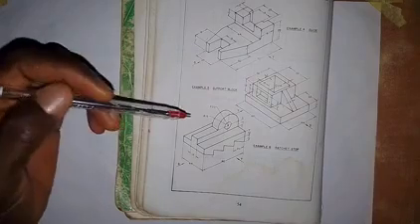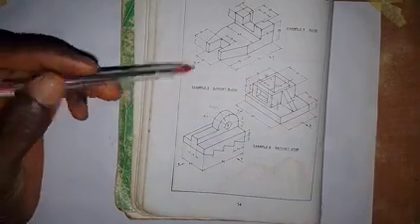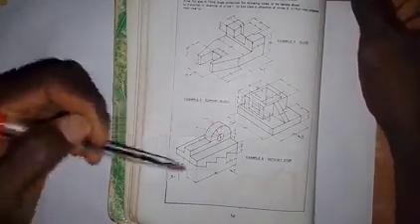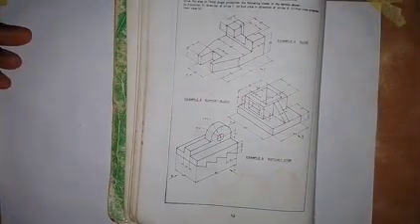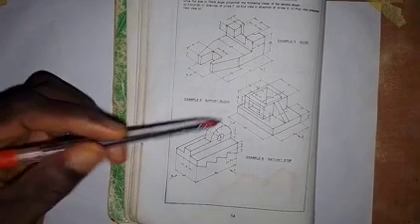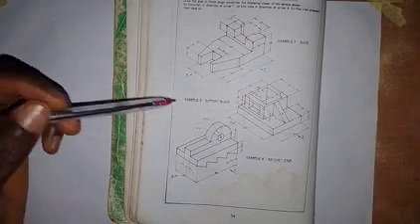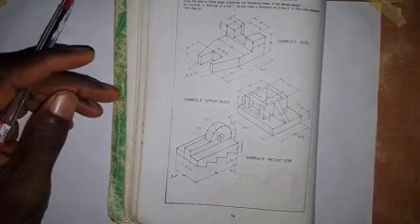To my channel, and here we're going to solve this problem as we have worked on this. We have worked on this. Now we want to work on this one. And as I said, what we are doing here is to produce the isometric view. That is the way we see it here. That's what we want to do.